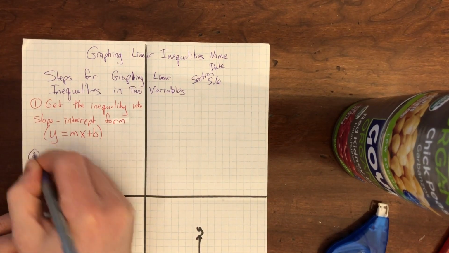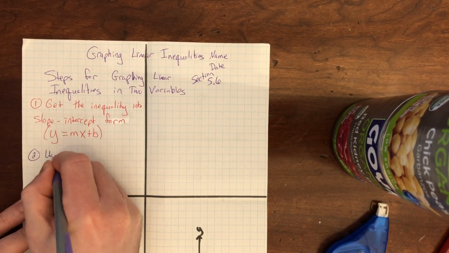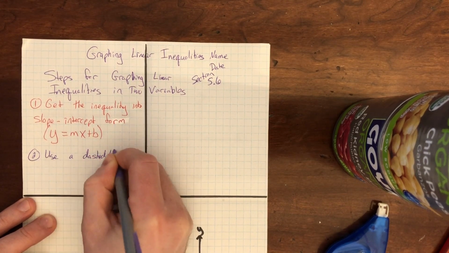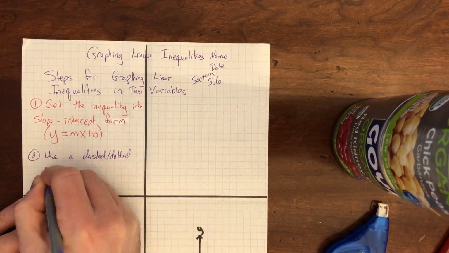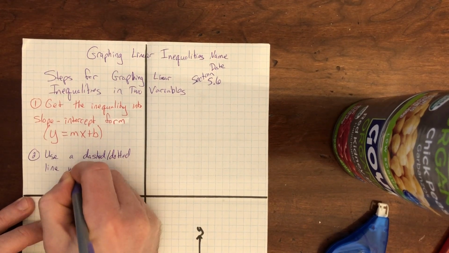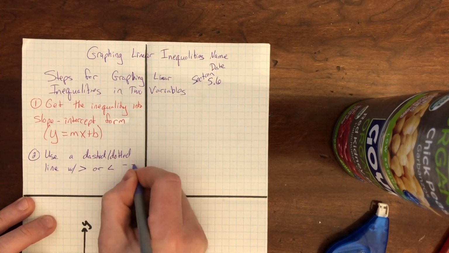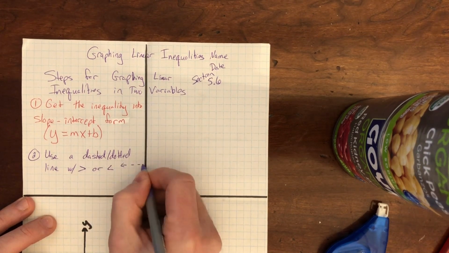All right, step 2 is we're going to use a dashed or dotted line with greater than or less than. So just remember, we're going to have lines that will look like this.